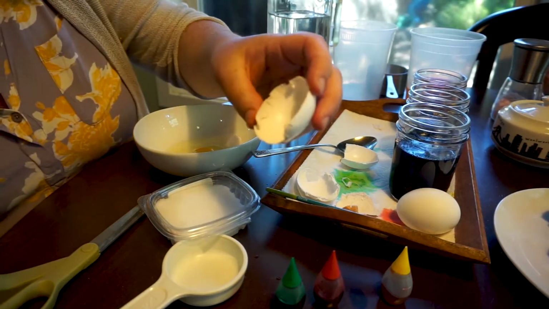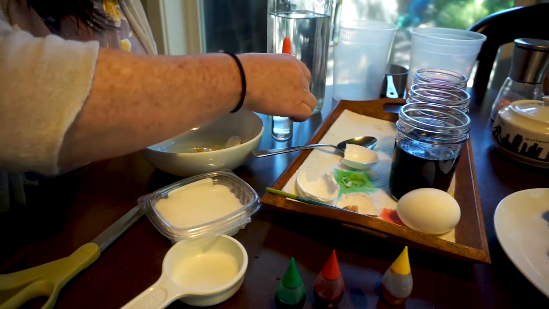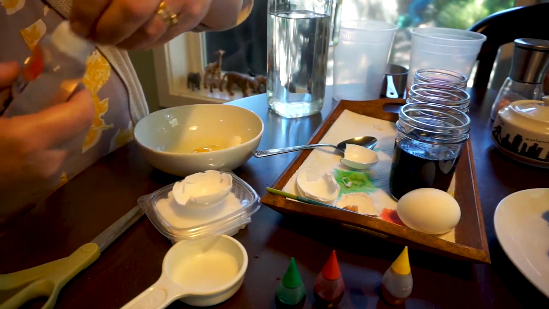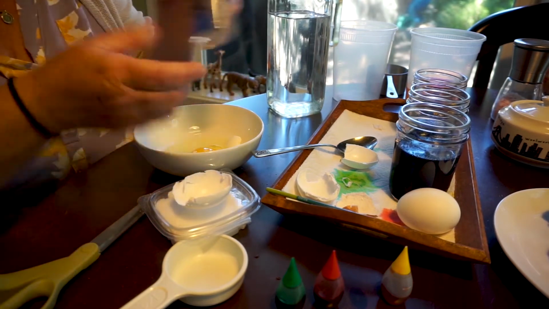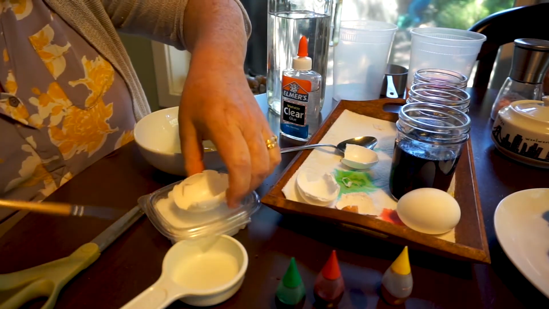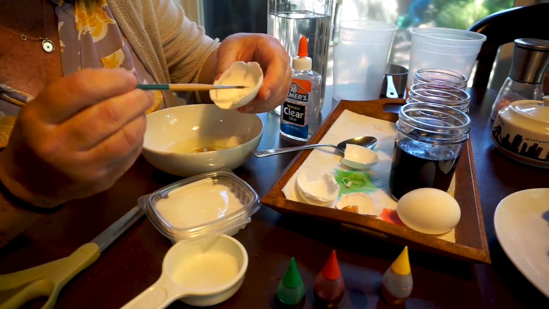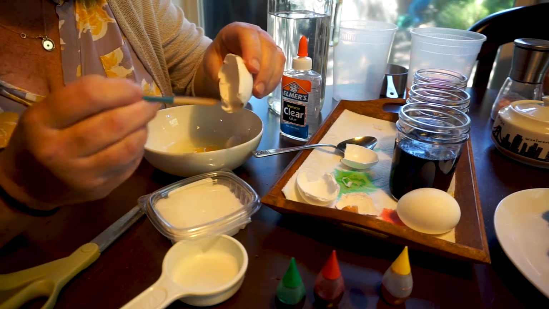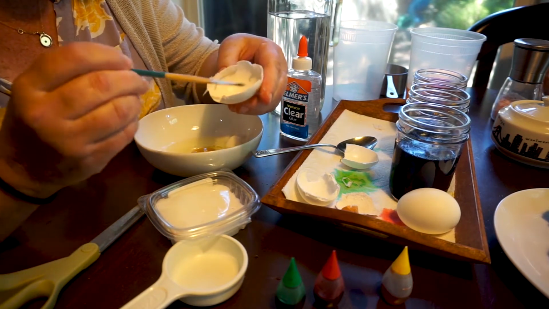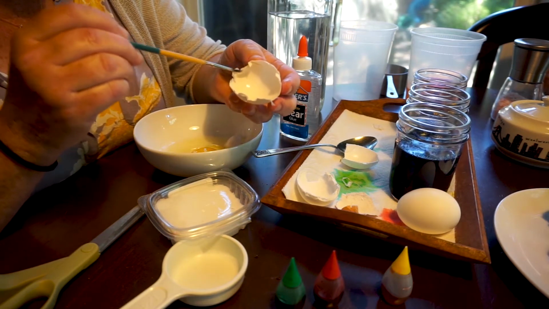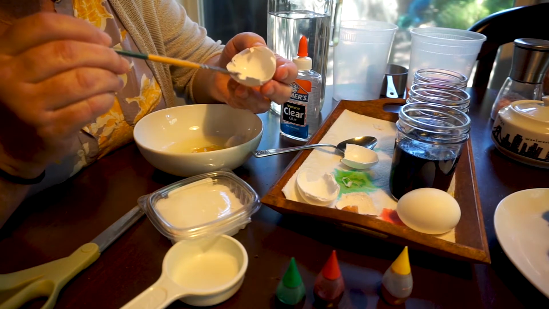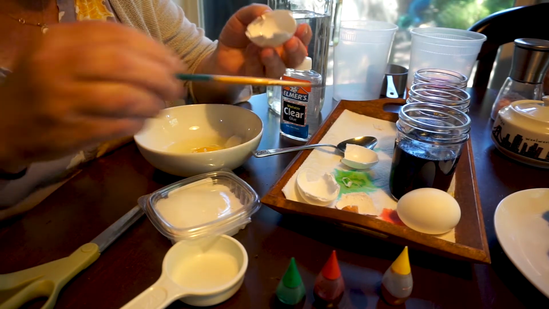Now you need to let this dry for a little bit. When it's dry, you're going to take your glue, a little blop in, and then take your paintbrush and just spread it so that it reaches all the places. I like to do it up here on the top too, because it's kind of nice when the crystals start around the edge as well.